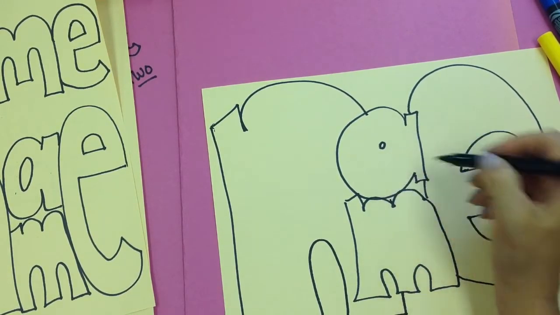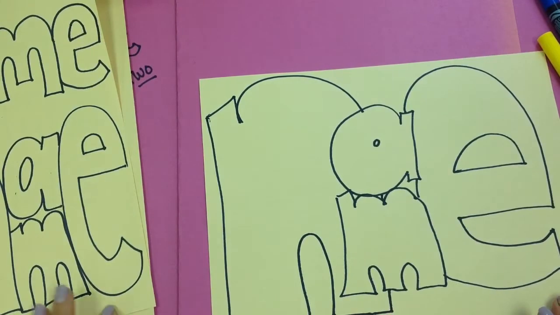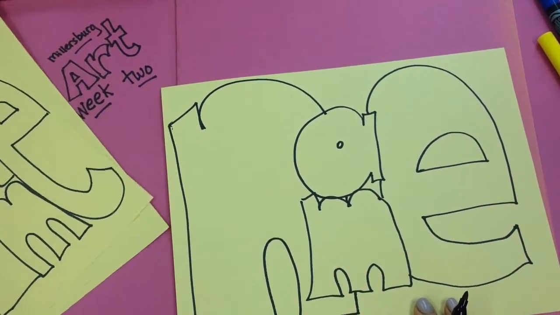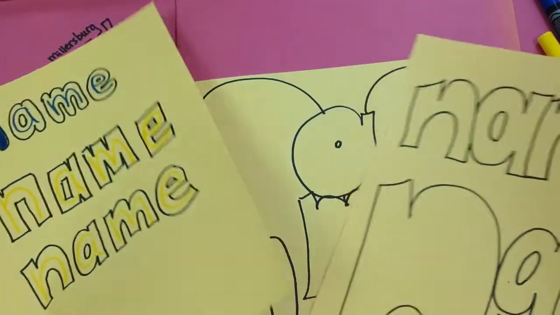Looks like my letter N is hiding behind the A and the M. The A and the M. Yes, the A and the M. All right, this is getting to look more stylized and less like the word name.